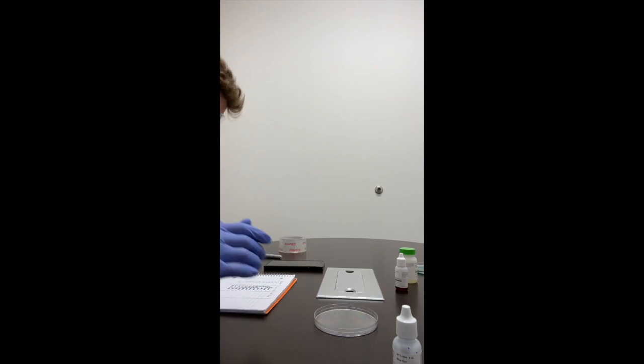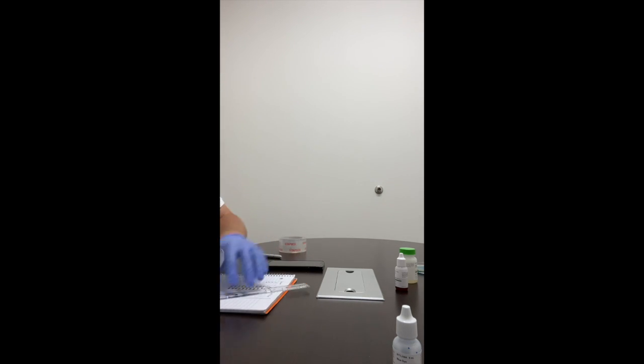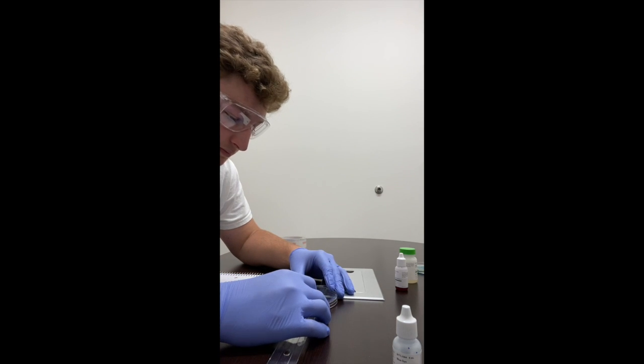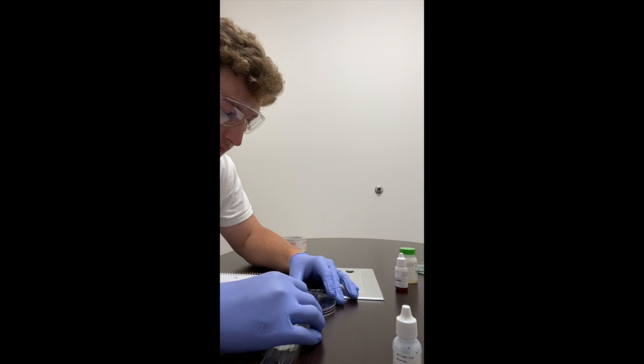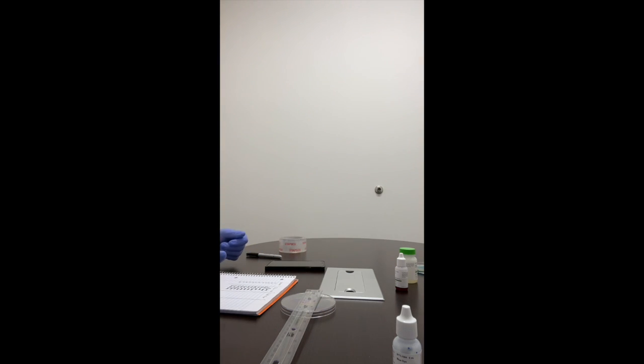But before we do that, we should tape the ruler to the Petri dish. So we'll get a piece of tape if I can get it. Just struggling with the tape, sorry.